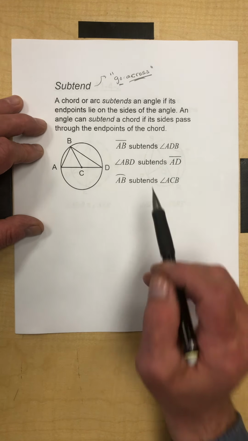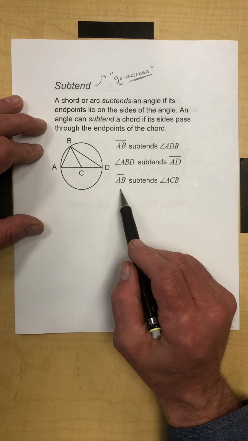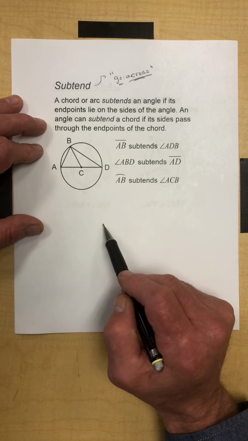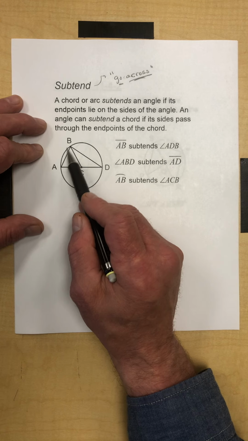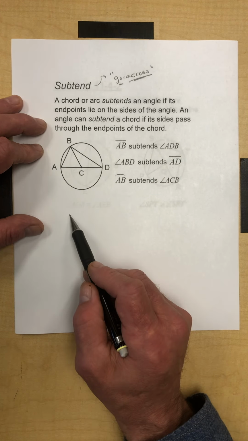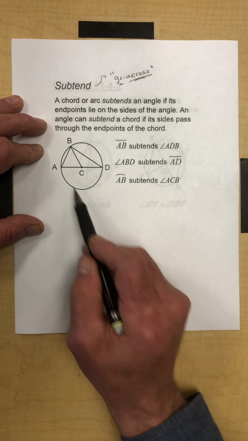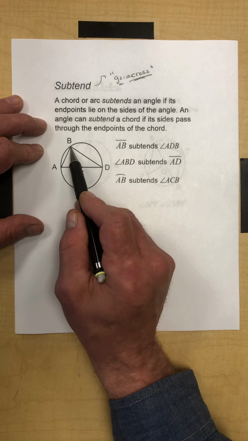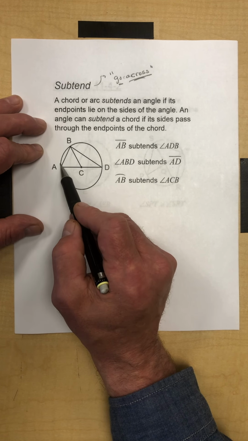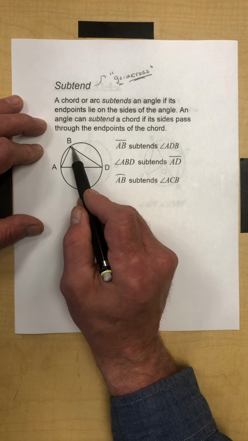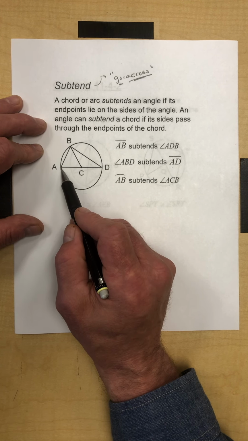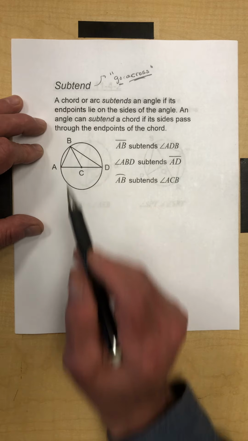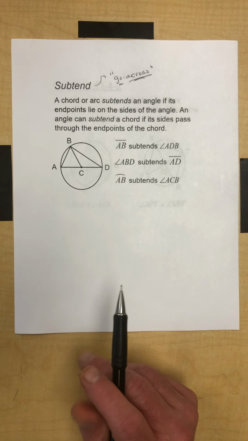And then we could also talk about subtending with arcs as well. We say that arc AB right here subtends this central angle, angle ACB, because once again the arc goes all the way across the angle, from one point where the angle intercepts the circle to the other point where the angle intercepts the circle.